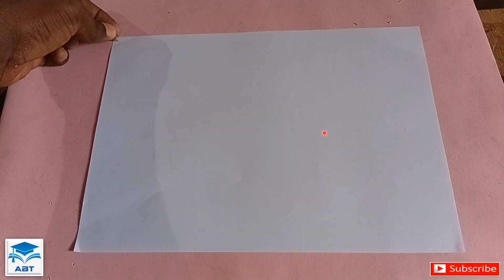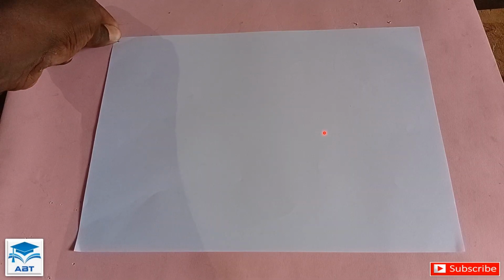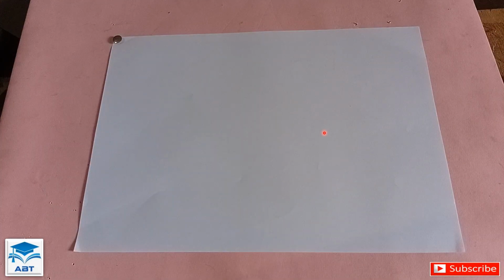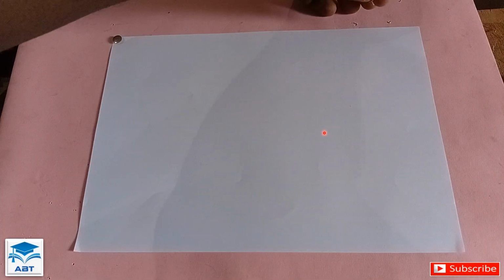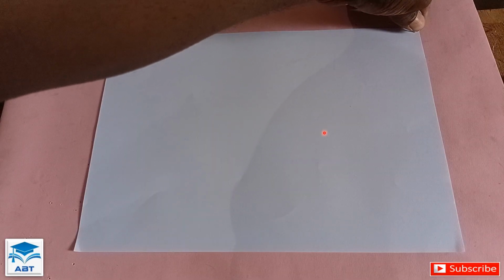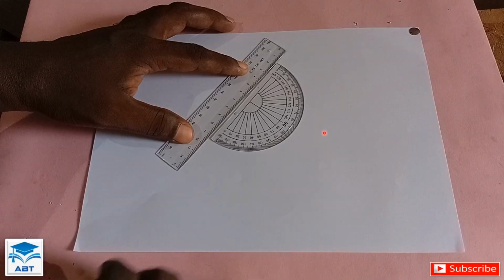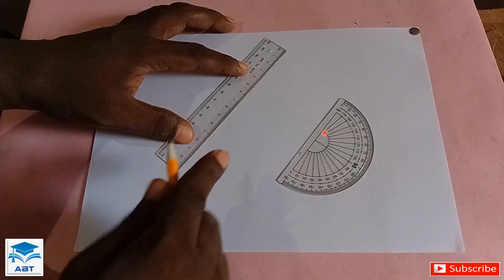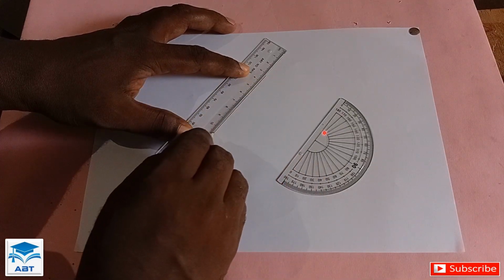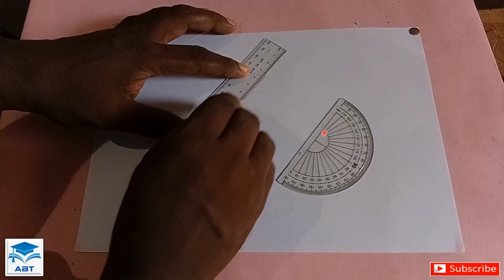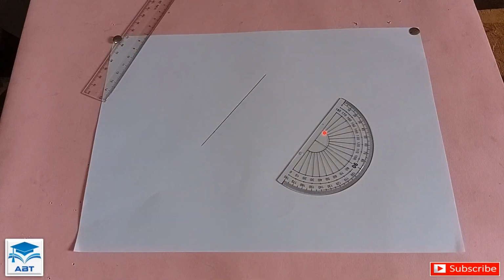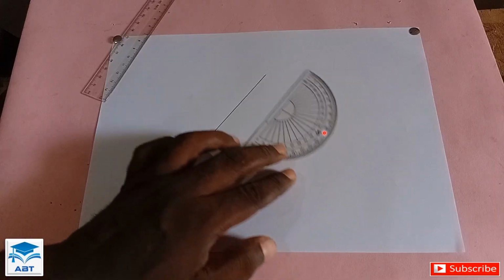We fix the drawing sheet to the drawing board with the help of the drawing pins to hold it firmly for the experiment. We then draw a straight line, and first of all we are going to measure an angle of 90 degrees.